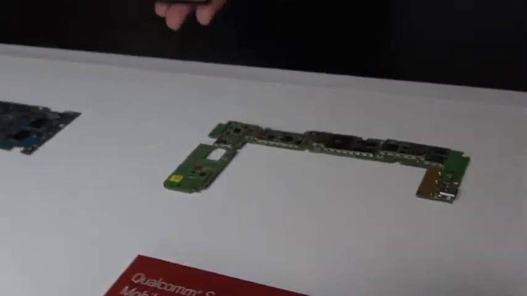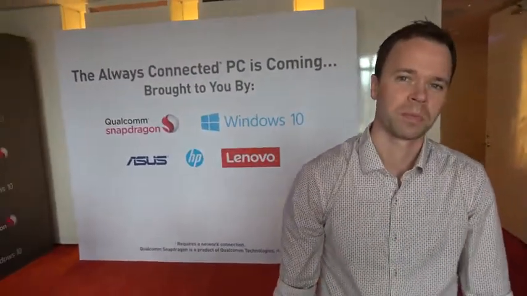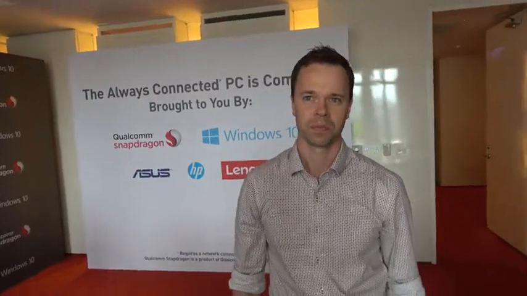So here we have the platform for the ARM-powered Windows 10 laptop. Hello, so who are you? My name's Andrew. I work in marketing for Qualcomm, and we're showing the mobile PC demo here. There was a big event yesterday, the Microsoft keynote, and it was announced that Asus, HP, Lenovo are making amazing devices with the Snapdragon and Windows 10.